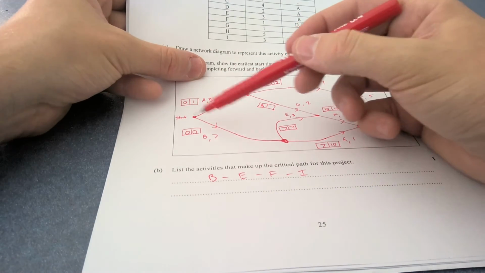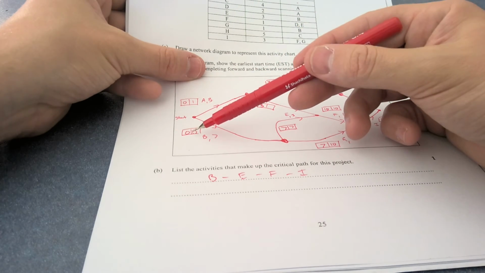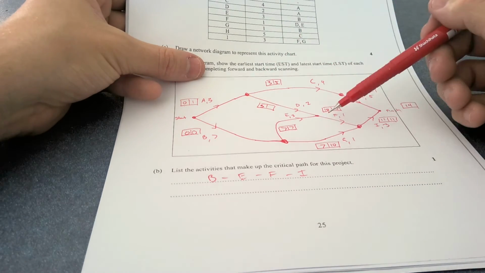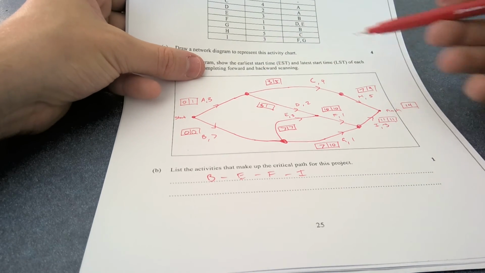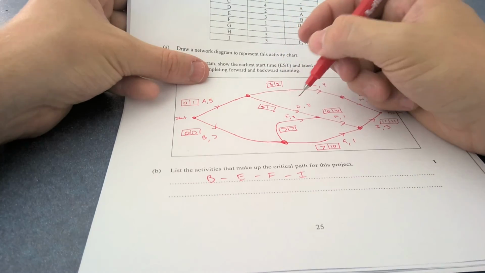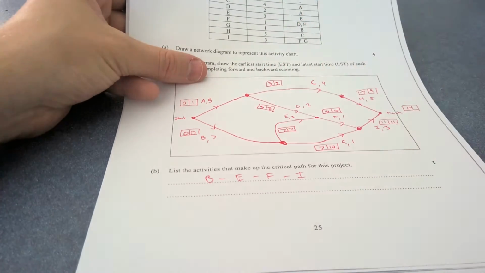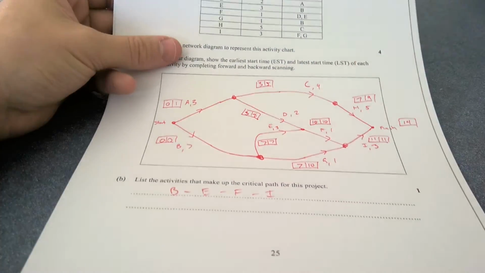But remember, there's going to be one critical path where the earliest starting time and the latest starting time are equal the whole way through. So 0, 0, 7, 7, 10, 10, 11, 11. Oh, I forgot to do this one. This would be 10 minus 2, so it's 8. Make sure you don't forget that one.